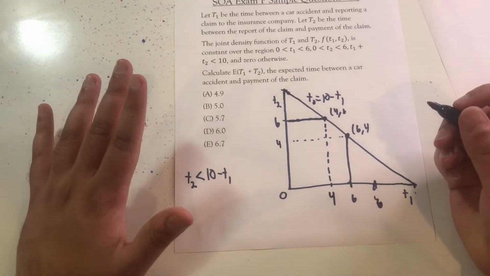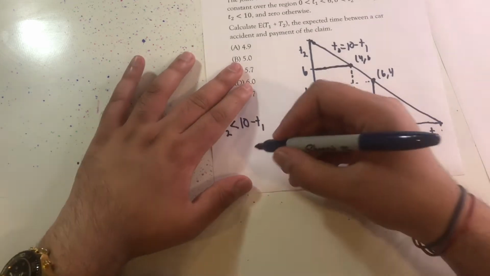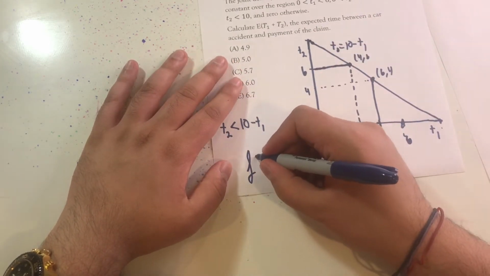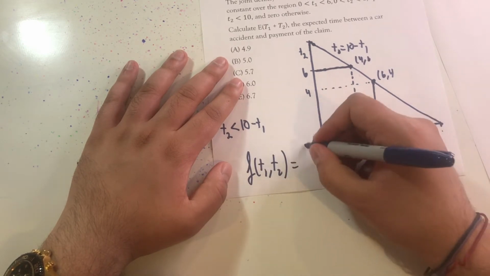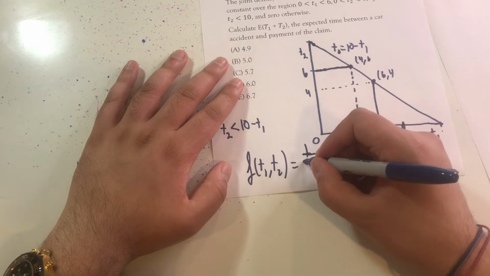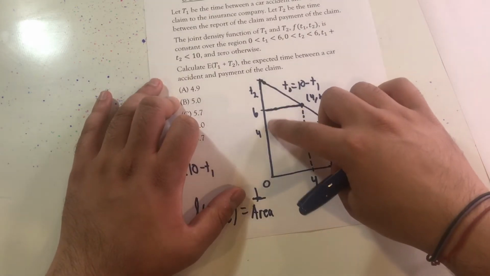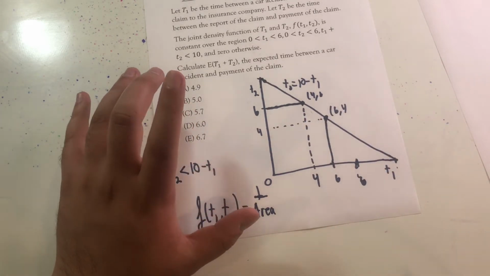Okay. Now, in order to find the actual density function, because we're constant over the region, f of T1, T2 is equal to 1 over the area. So we want the area of this whole thing. The way we're actually going to get that is by splitting this up.